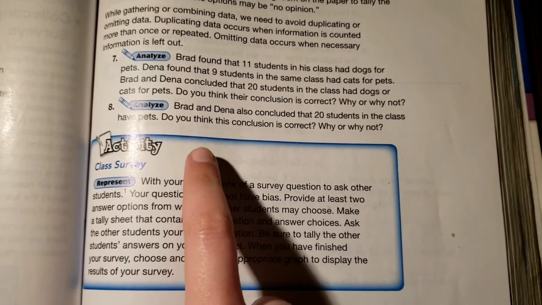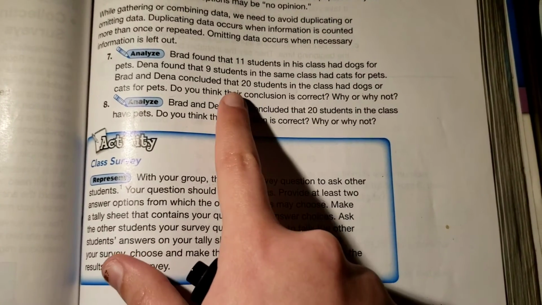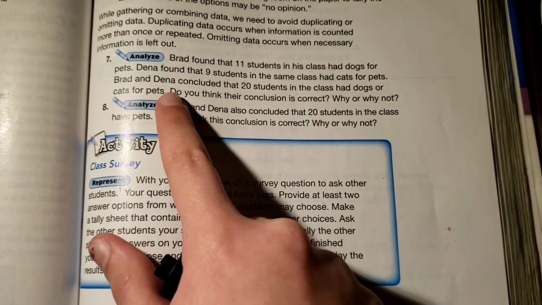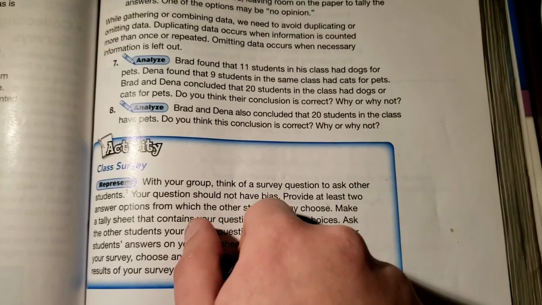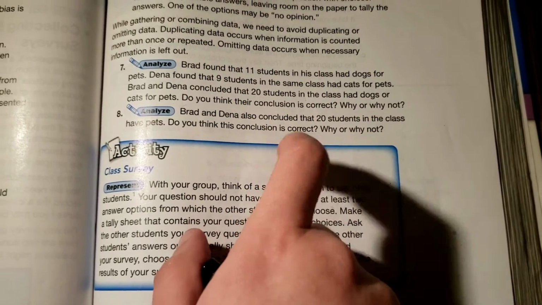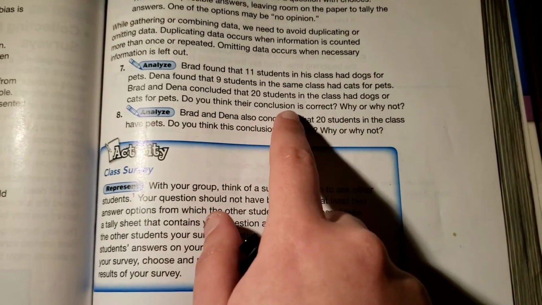So, do we think that it would be fair to assume that 20 students in the class had dogs or cats for pets? Maybe they might have something else. Maybe some have both. So do you think that conclusion is correct?